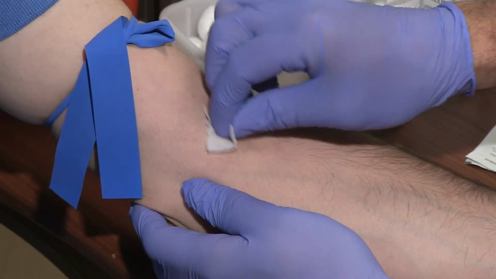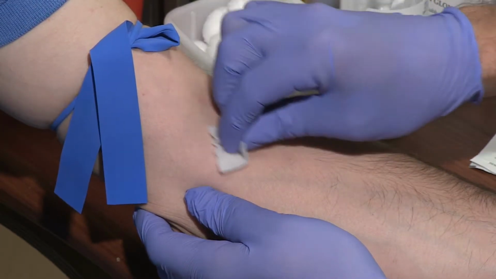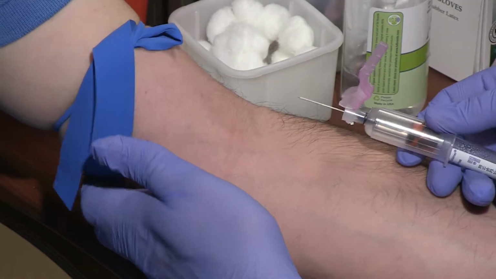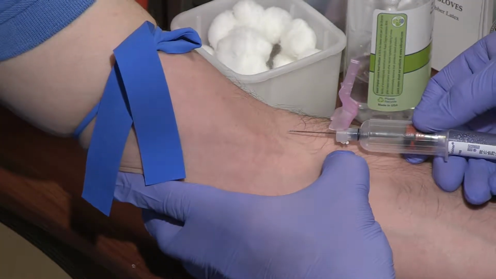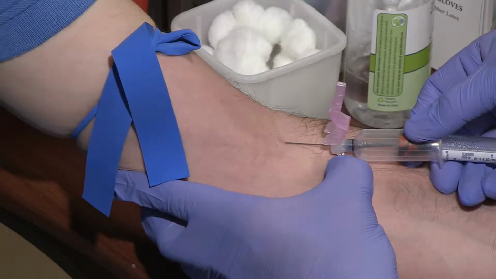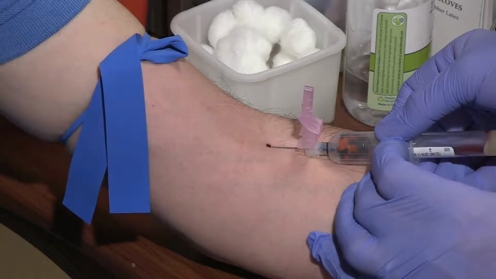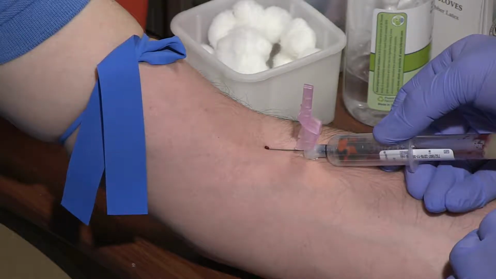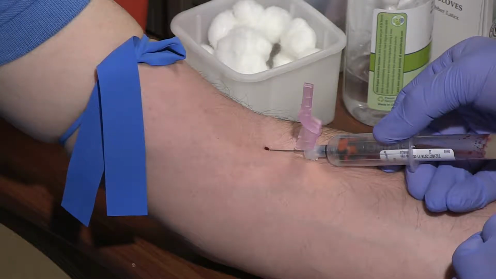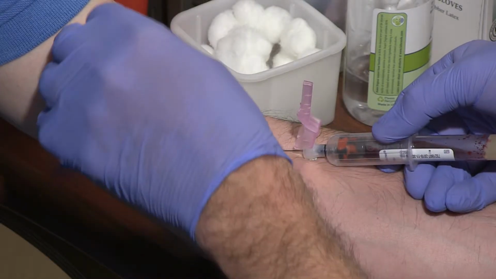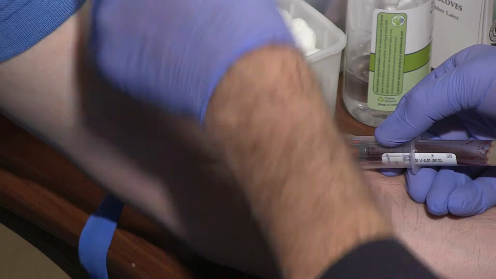Once the vein has been located by palpation, it is cleaned with an alcohol wipe in a circular fashion. After the vein is cleaned, it is punctured with a sterile needle. With the needle fully under the skin, the first tube is advanced onto the needle within the hub. If the blood is not immediately returned, the needle is advanced into the vein. If the needle is pulled out of the skin before blood is returned, the lab tube will lose its vacuum and must be discarded.